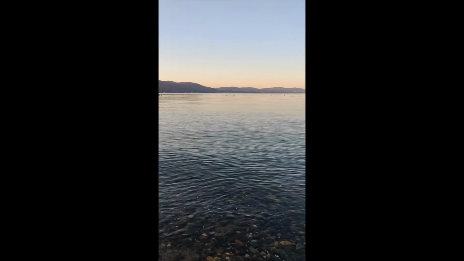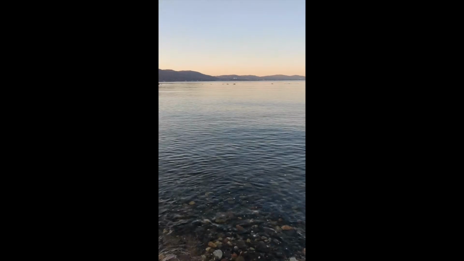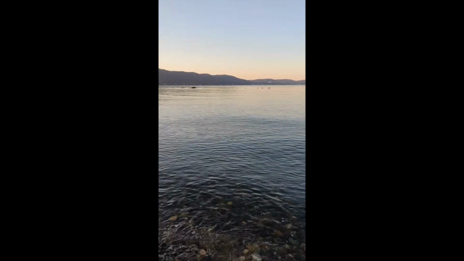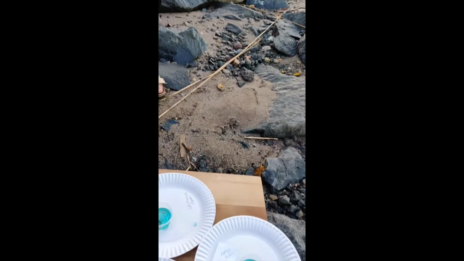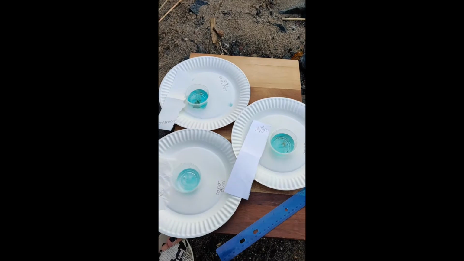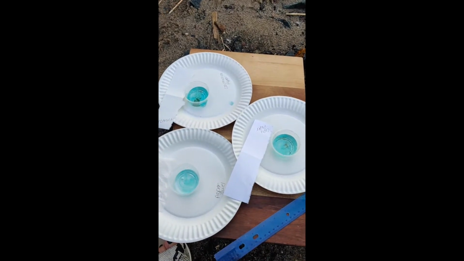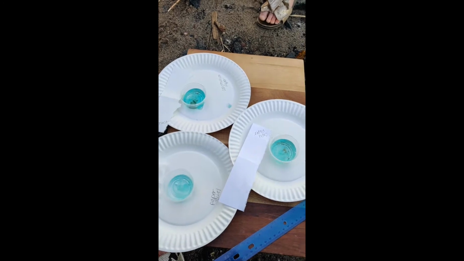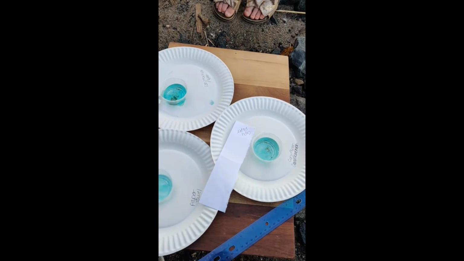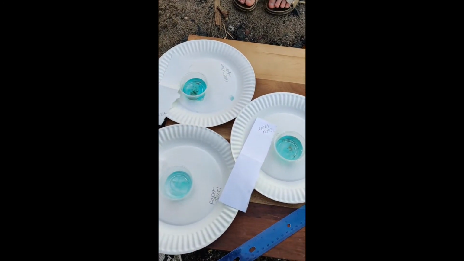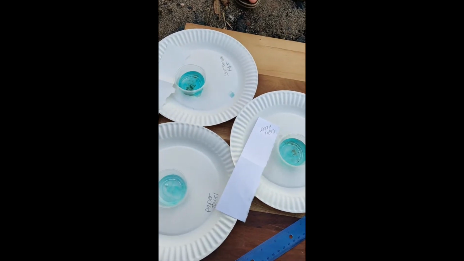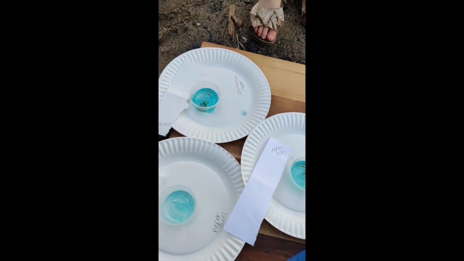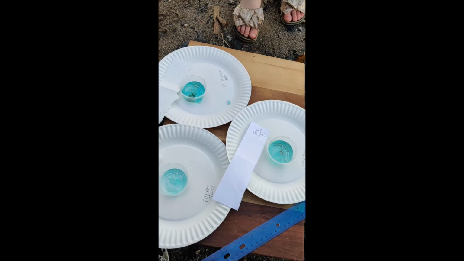And one of the things that we're going to talk about today are the variables in an experiment. So you're going to see our little experiment set up right here. The things we're using are a bit of paper towel, some construction paper, and some copy paper. And as you can see, I put a little bit of green coloring into my water to see if that affects anything.